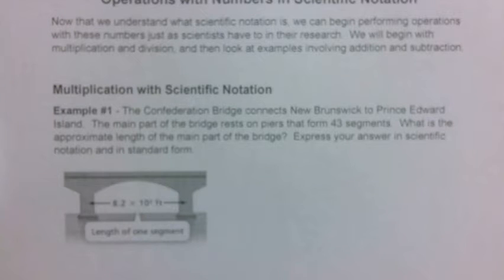In our previous lesson, we learned how to write a number in scientific notation. Now that we understand what scientific notation is, we can begin performing operations with these numbers just as scientists have to in their research. We'll begin with multiplication and division and then look at examples involving addition and subtraction.